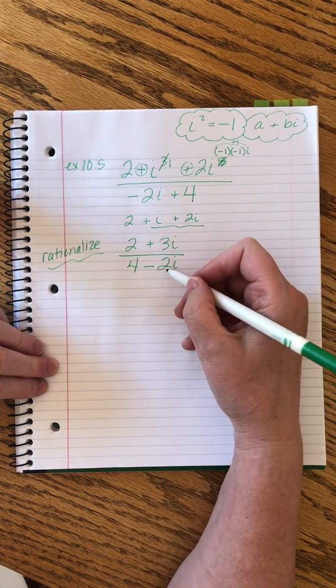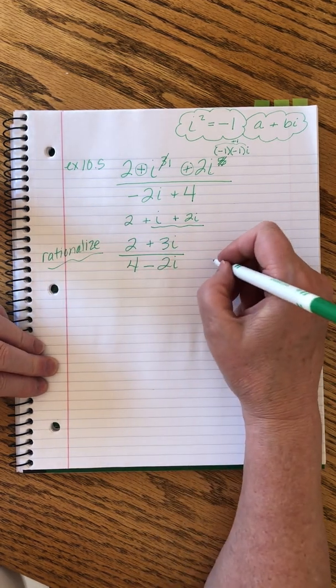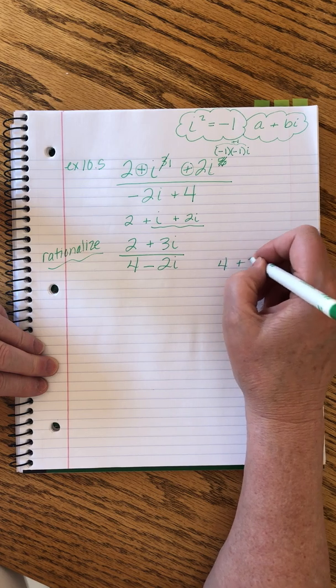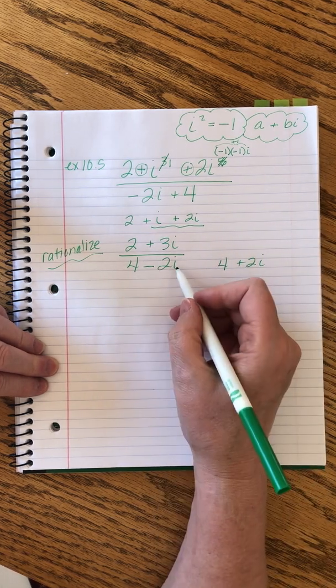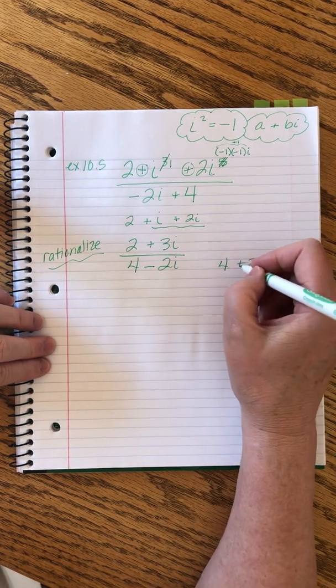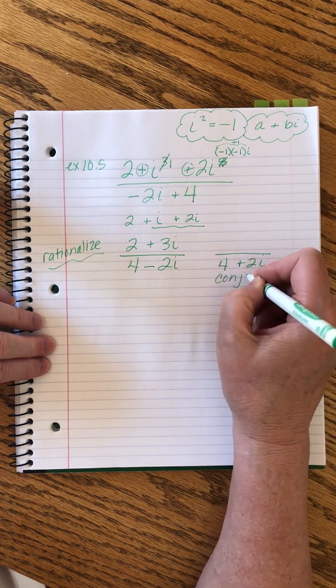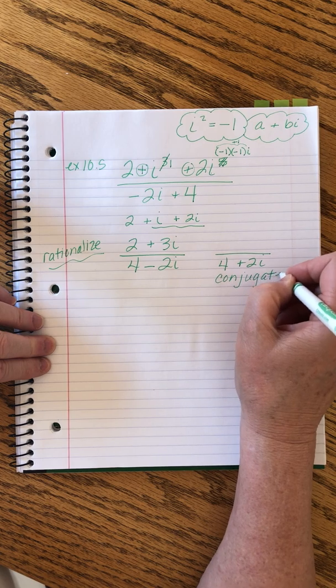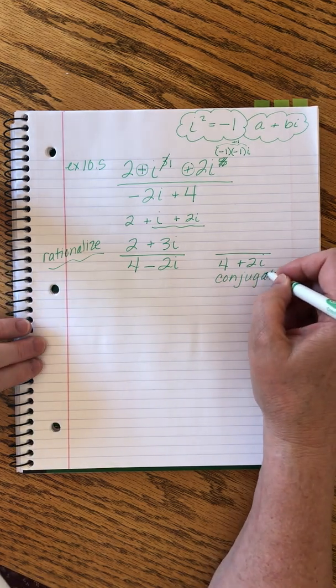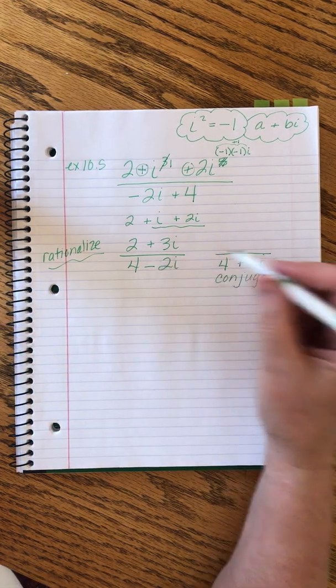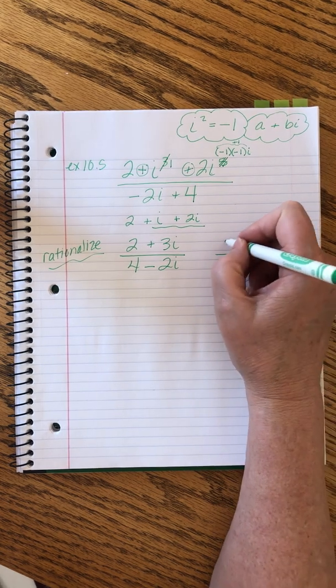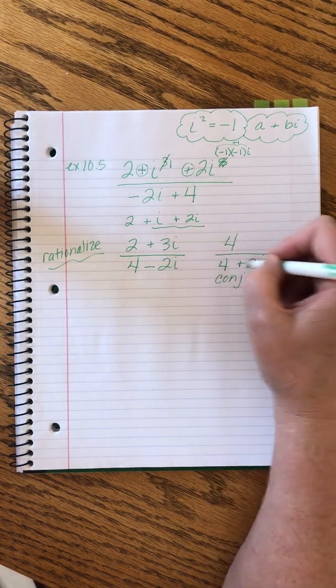All right, the way that we do that is the same tool. We use the conjugate, 4 plus 2i. We leave them in the same order. Everything stays the same except for the sign in the middle. So that, once again, is our conjugate, which is just a great tool for getting rid of drama in a complicated denominator. That's why we choose it, because it's the conjugate of that.